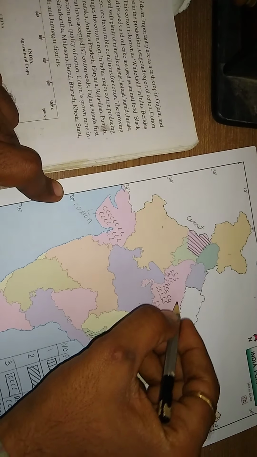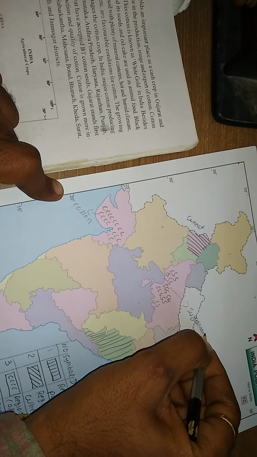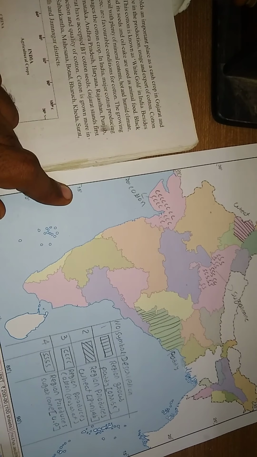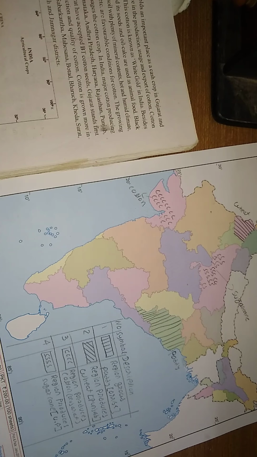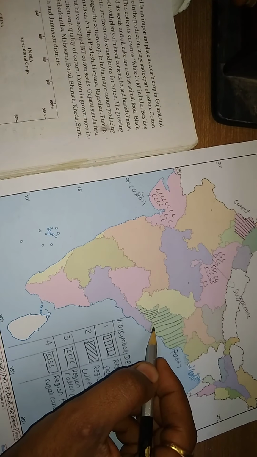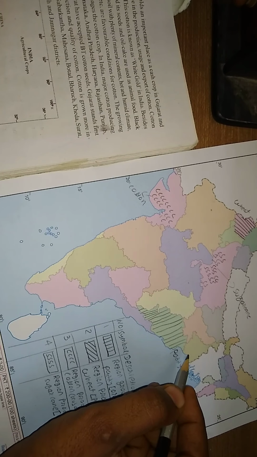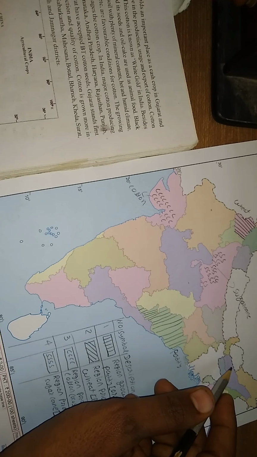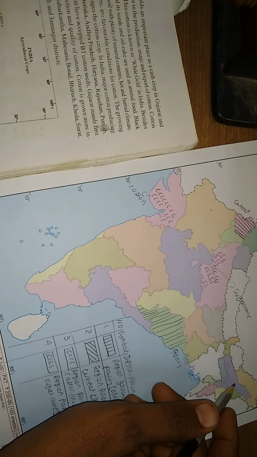Okay, and you can put an arrow and you can write. Okay. So this is your another crop. Then we have jute. Now jute is available in this part, meaning some part of Orissa. See where my pencil is moving. Some part of Orissa, then whole West Bengal, and then it goes to some part of Mizoram, and then Assam.